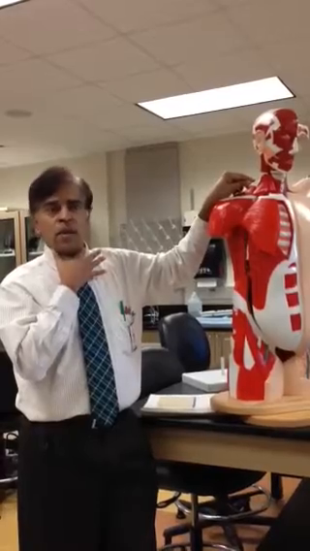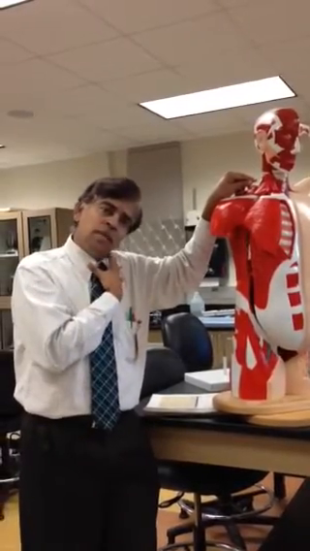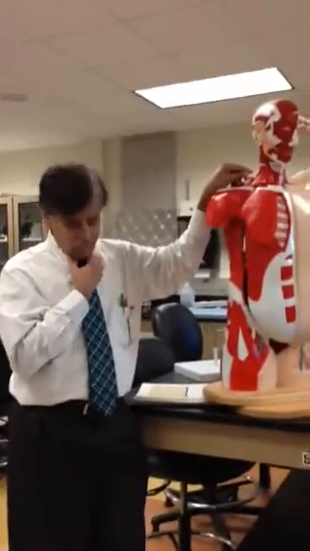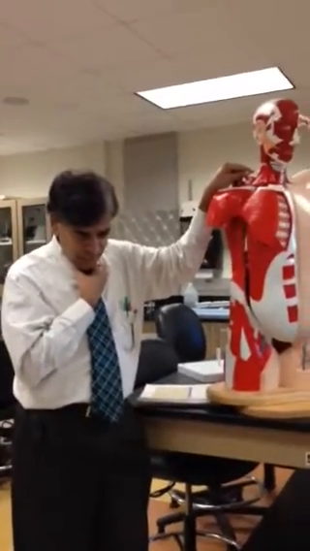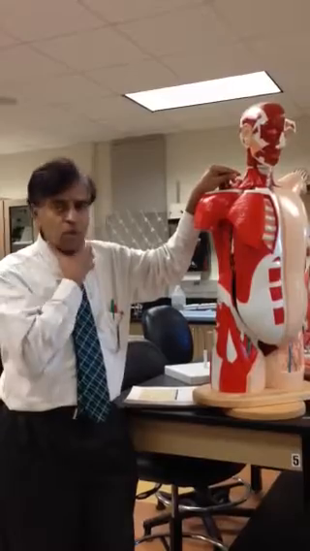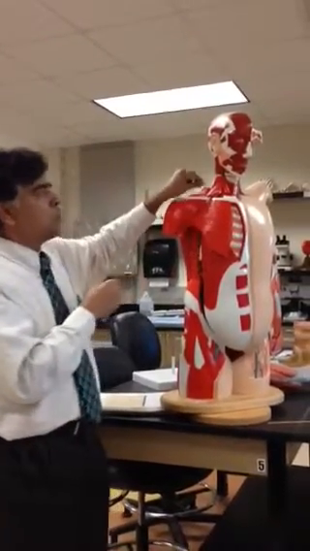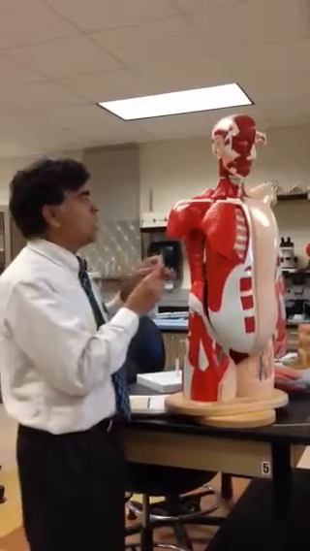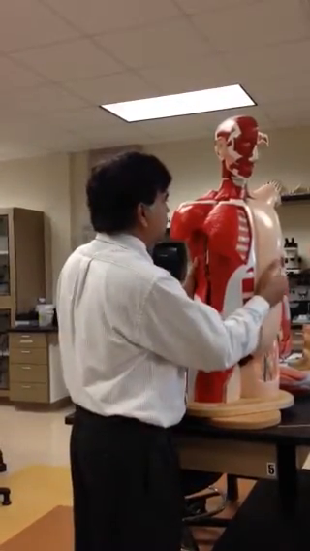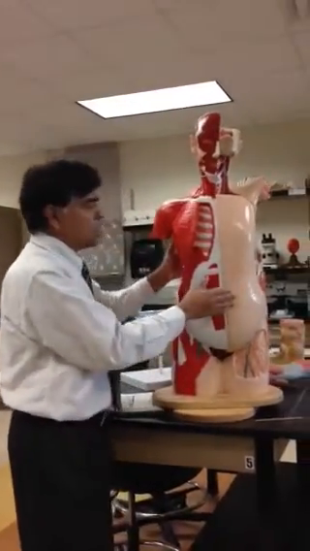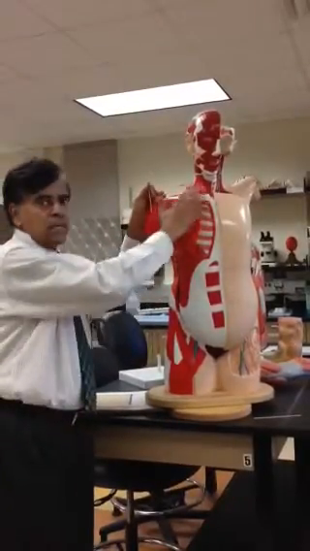If you're flexing your neck this way, you're using the left, right? You're using the right muscle. If you're doing this, you're flexing your neck, bending like this, you're using both, right? So that's your sternocleidomastoid. And then if you see in the front, what do you call this region?